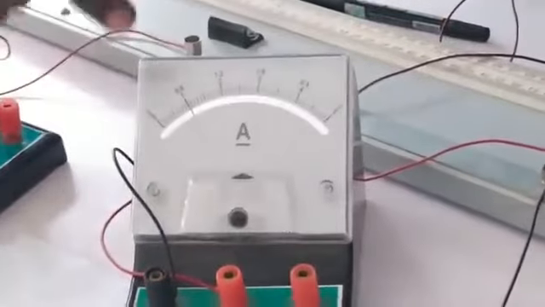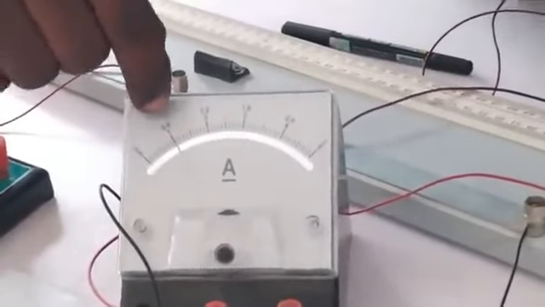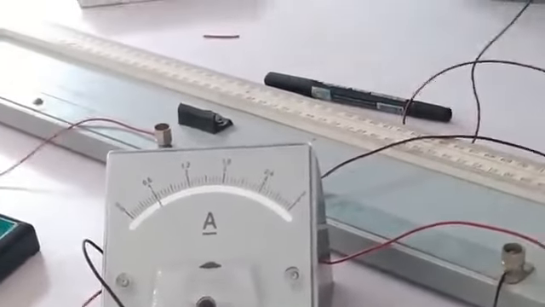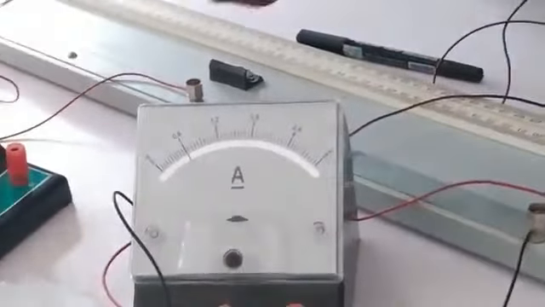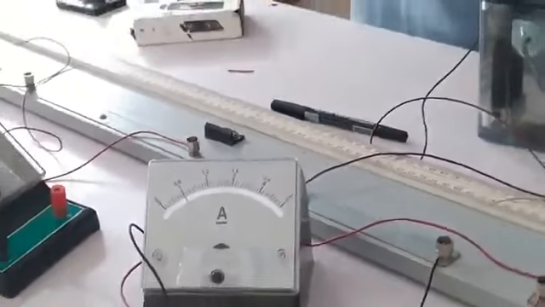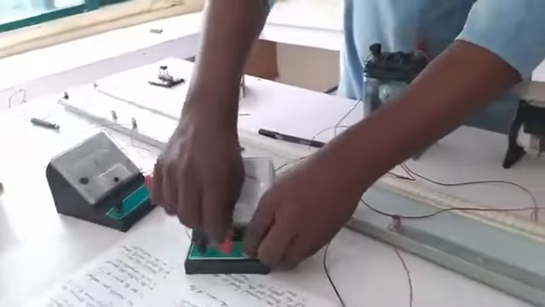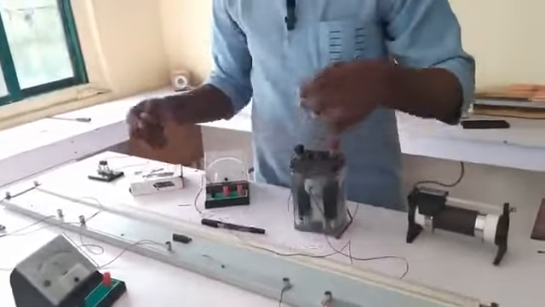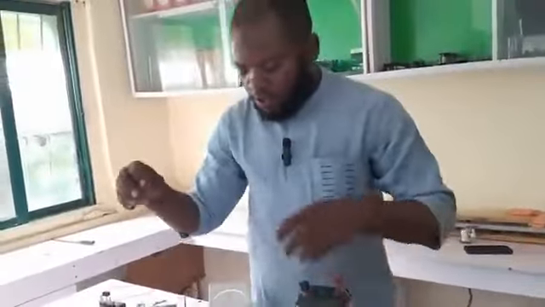Can you see? So it is 0 to what? 0.6 ampere. So that means the 2-volt battery gives us a current of what? It is 0.6 ampere. That's the maximum current you can have. Am I making sense now? Okay, so we are sure now that our ammeter is working, and our voltmeter is also working.